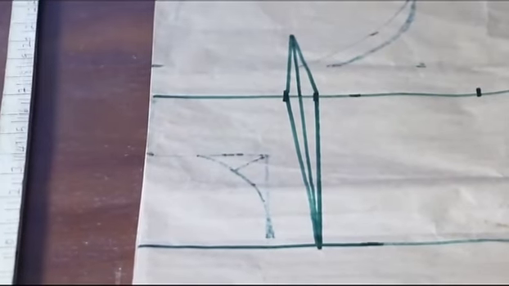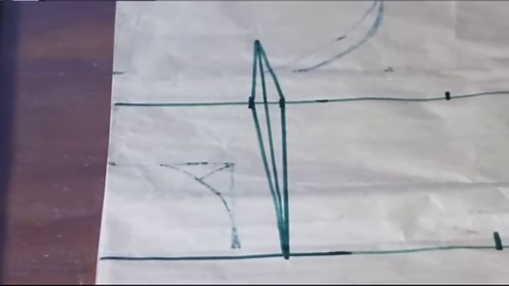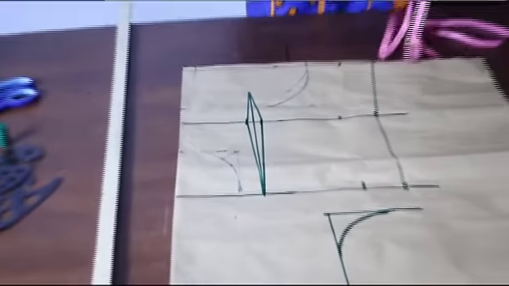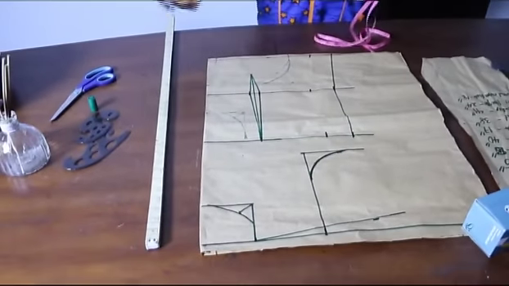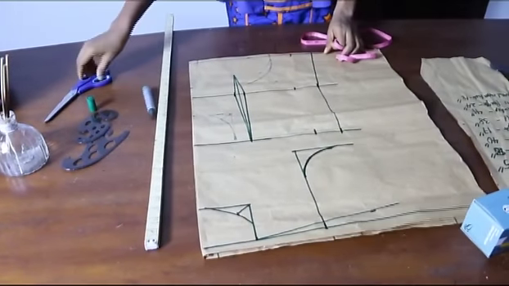This, you've taken your darts and your top, your bodies is ready, or your dress. You can see the shape it's already out, so you can just cut out.